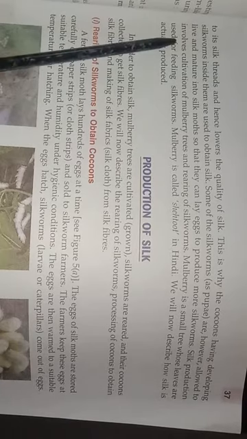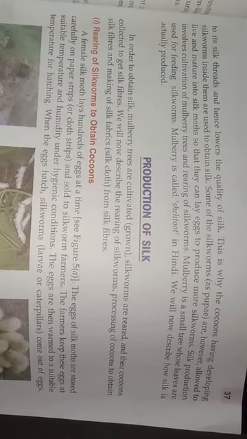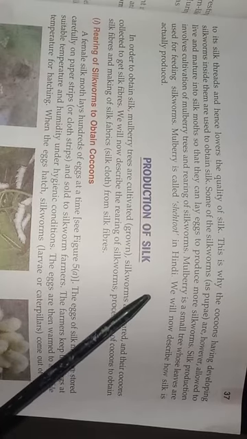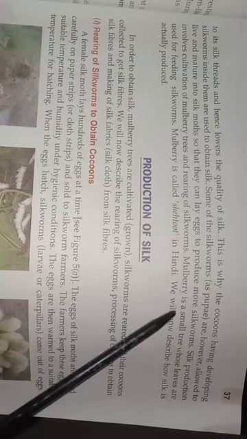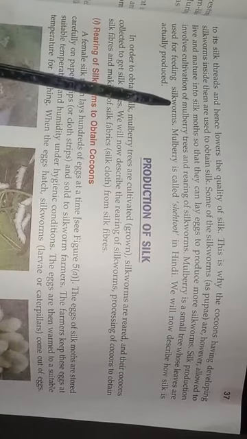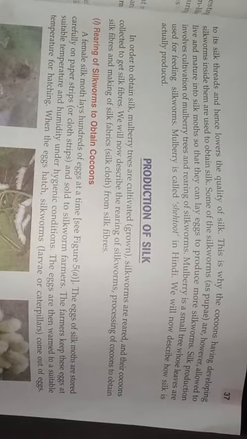Silk production involves cultivation of mulberry trees and rearing of silkworms. Rearing means to look after them, to take care of them by providing food and shelter. Mulberry is a small tree whose leaves are used for feeding silkworms. Mulberry is called shehtoot in Hindi. Sometimes you have also seen its fruit being eaten.